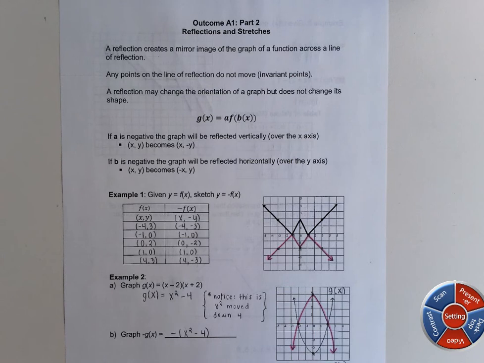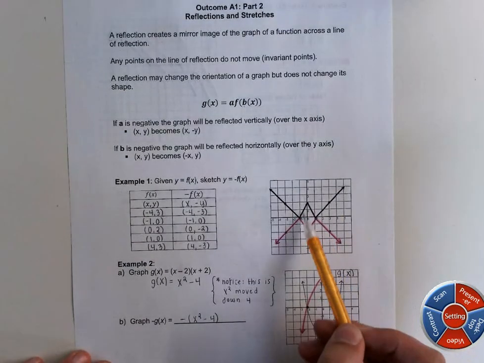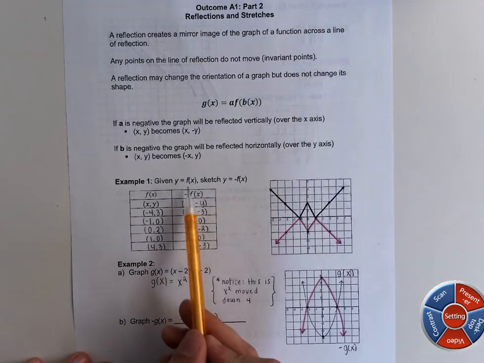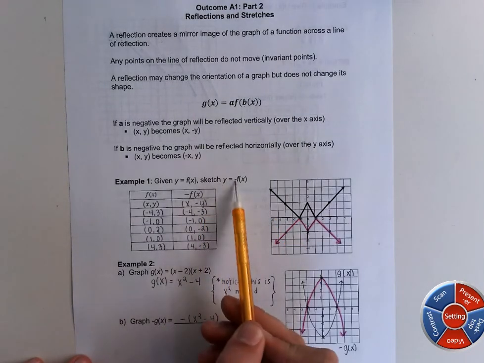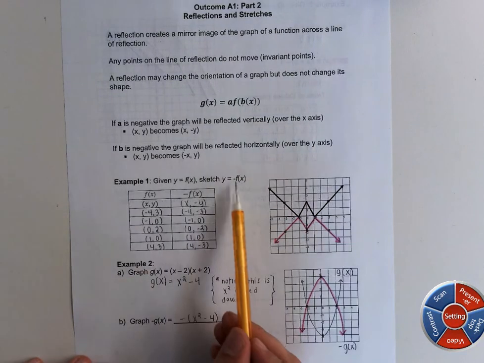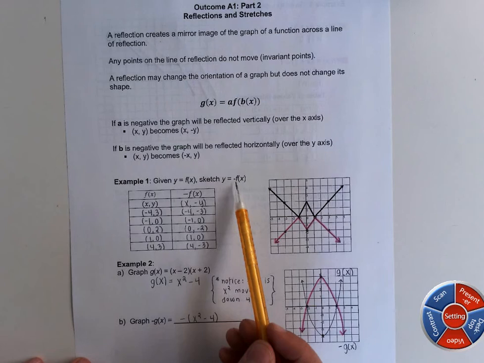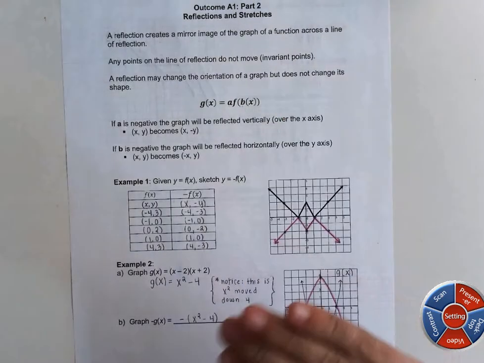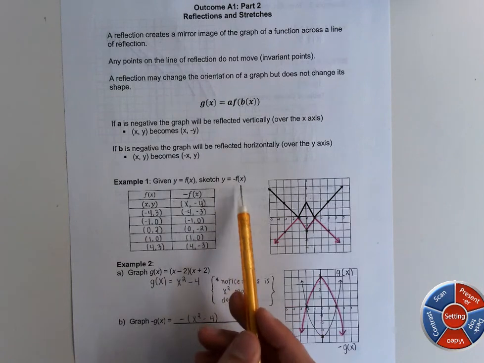So for example, in this function right here, f of x, which is drawn in black, is being used to sketch y equals negative f of x. Notice that negative is in front of the function, meaning that this is a vertical reflection. It means that this is going to reflect vertically, or over the x-axis. I've drawn out a table of values if you wanted to do mapping notation, just like I showed you in the last lesson.